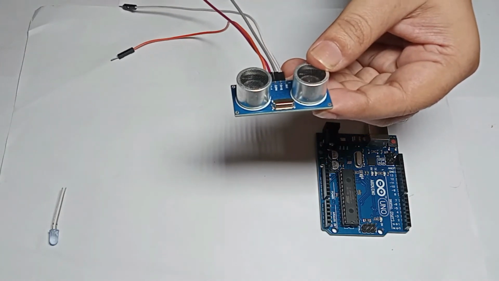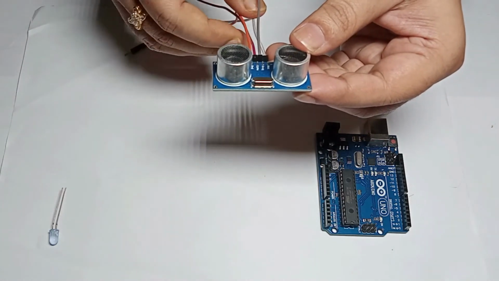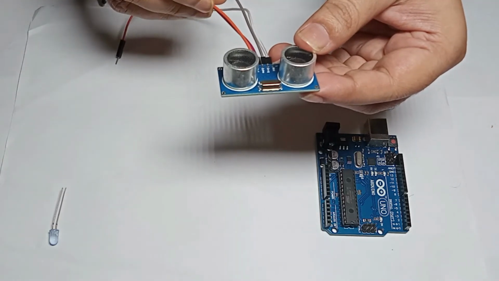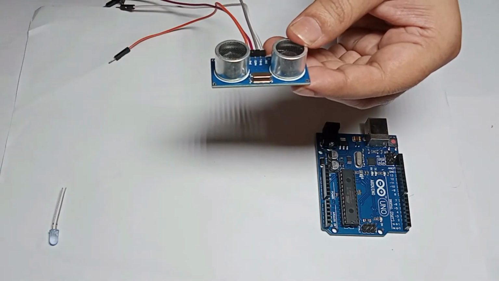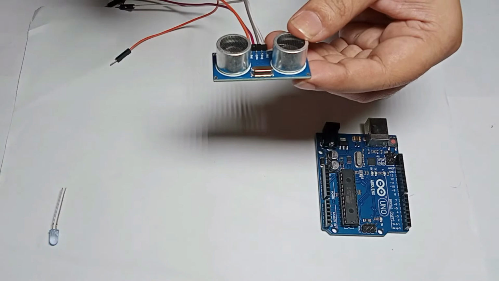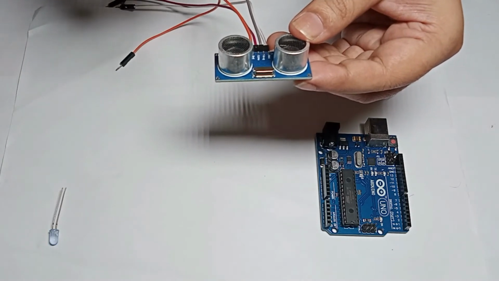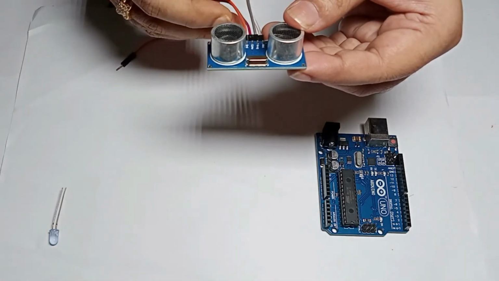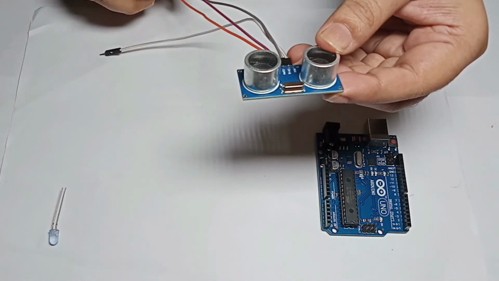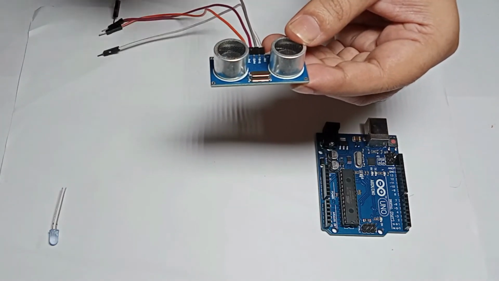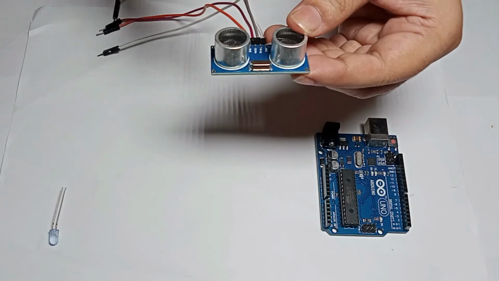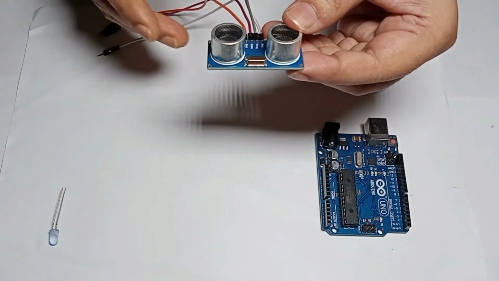Trigger pin will generate the pulse and echo will receive the pulse. That means trigger will generate the pulse or signal that will bounce back, and then echo will receive it, and we will find the duration of that, and then we will convert into corresponding distance.